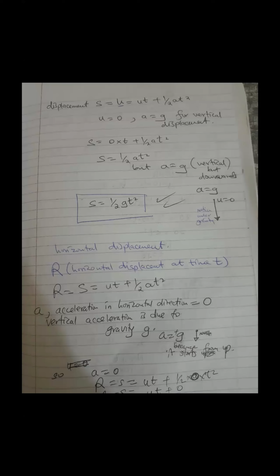Which formula from the three equations of linear motion will we consider? First, we don't have the vertical velocity, we put V as a question mark. We have G as 10. We have already got initial velocity U as 0.